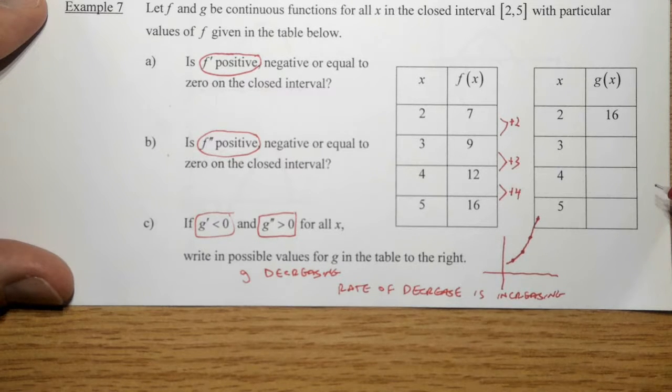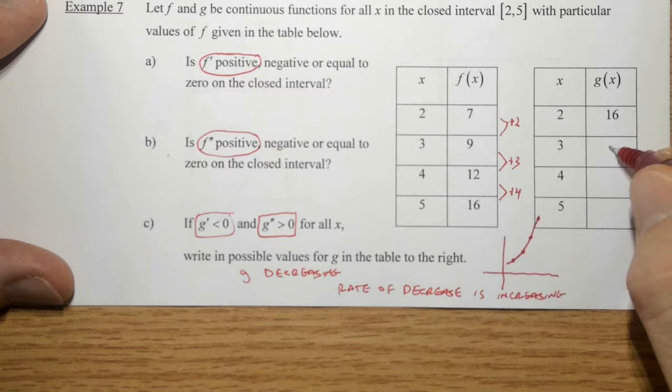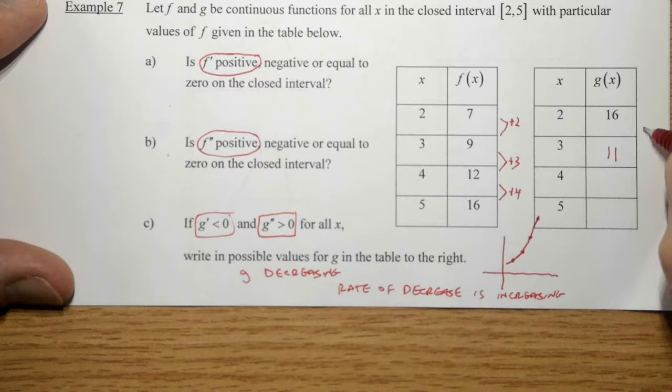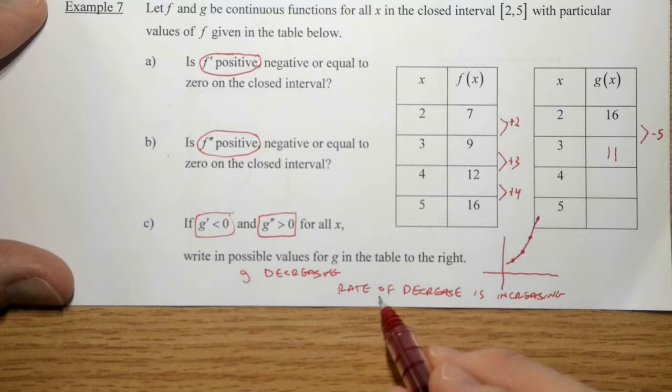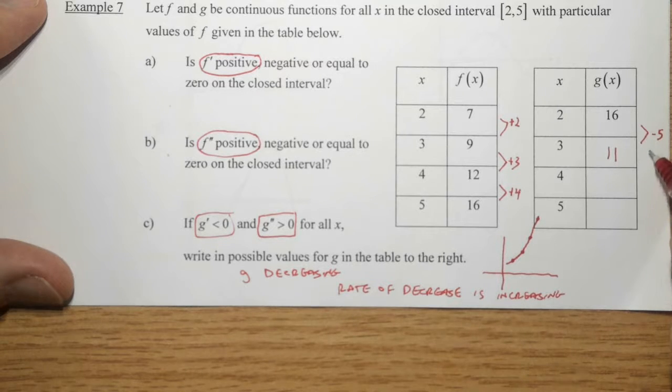So let's just pick a nice round number. Let's say that we decrease by 5 units for our first one. That drops us down to 11. Now, the rate at which we decrease must increase. This means that we can't drop by 5 units again, nor can we drop by 6 units. We have to drop by an increase.